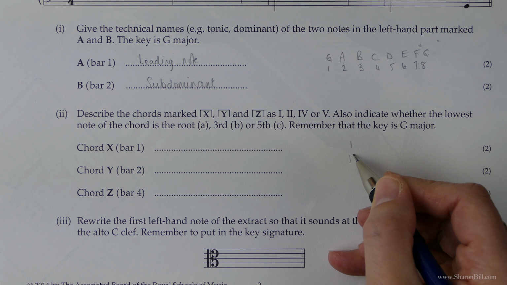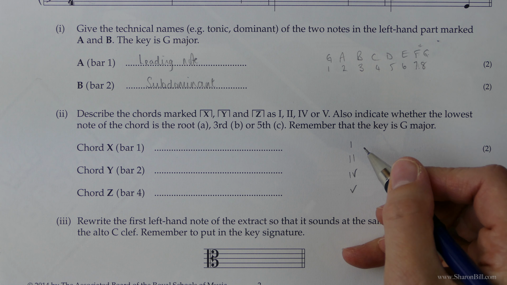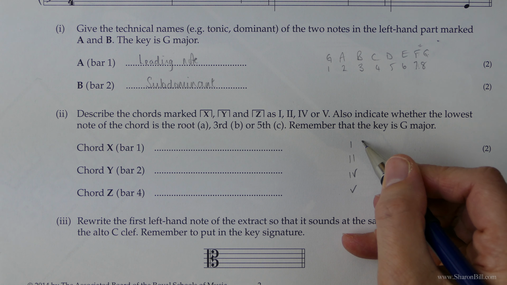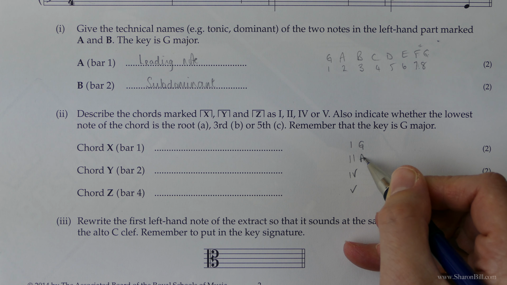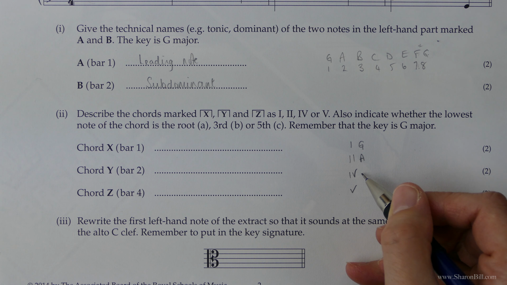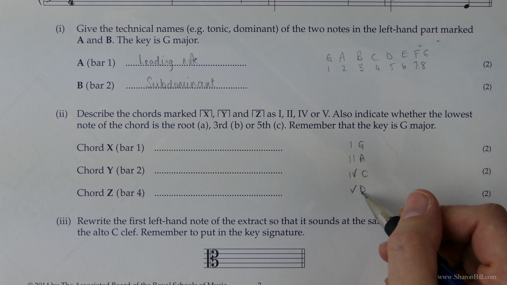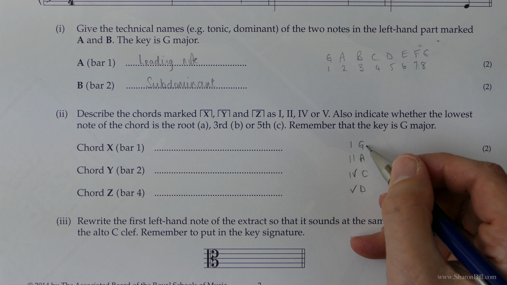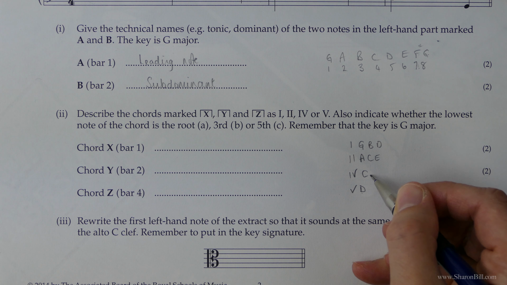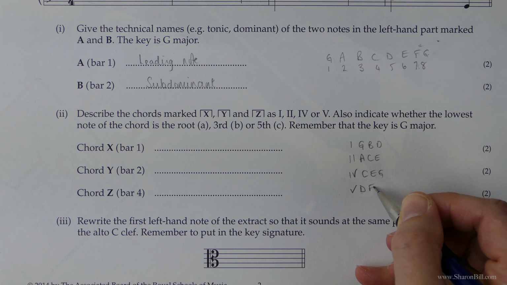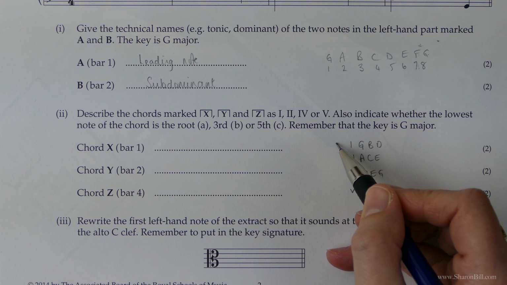Chords 1, 2, 4 and 5. So in G major, chord 1 of course is based on a G, chord 2 is based on an A, the 2nd degree of the scale. The 4th degree of the scale is a C, the 5th degree of the scale is a D. Build up your triads, 1st, 3rd, 5th: G, B, D; A, C, E; C, E, G; D, F, A. Of course it's F sharps, but your key signature takes care of all that, so we won't bother.